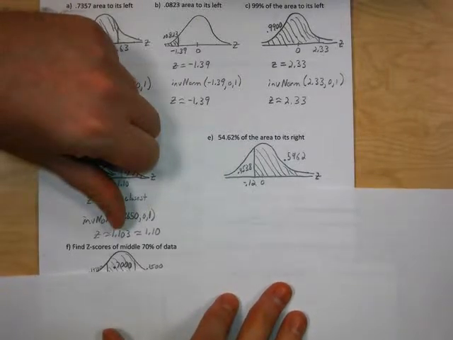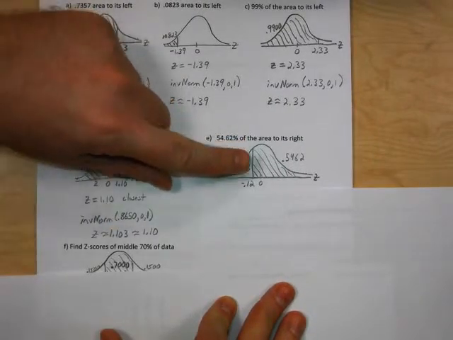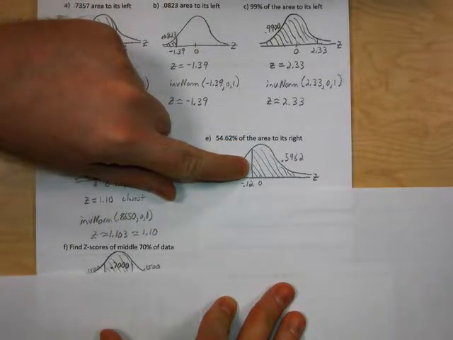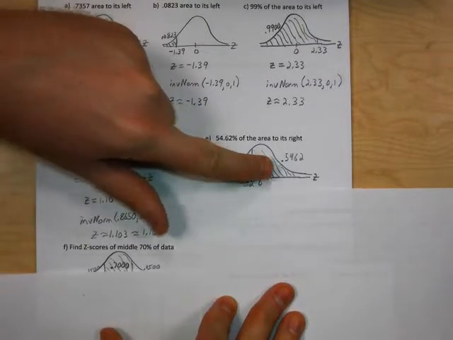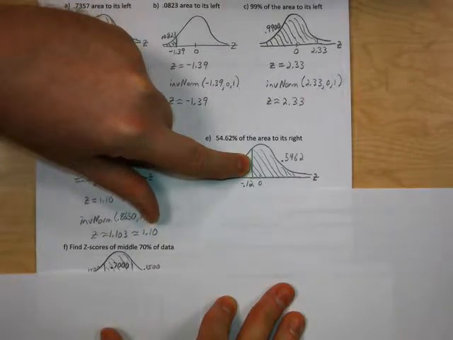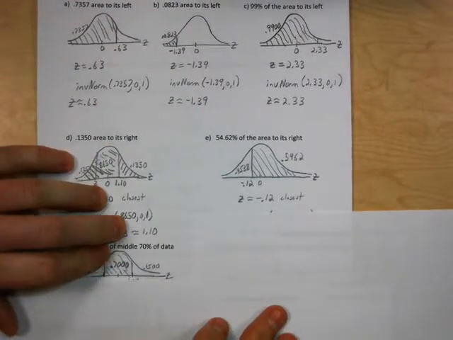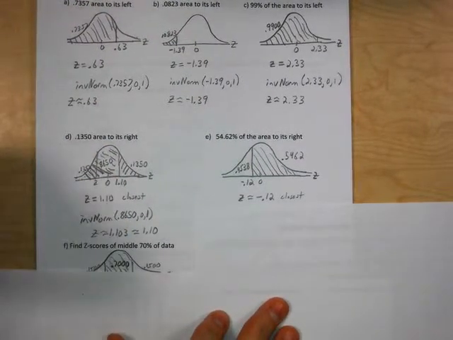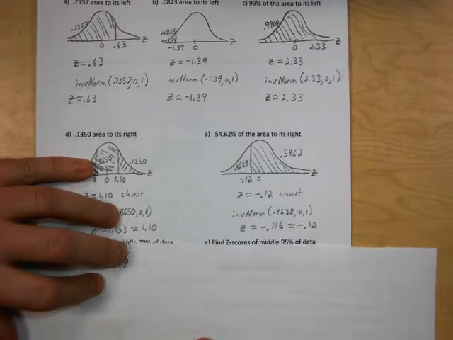Again, you can look up either of those values, but now we're on the left-hand side because 54.62% is bigger than 50. That means we're farther to the left of 0. We're 4.62% farther to the left of 0. So we get a z-score of negative 1.22. I'm sorry, negative 0.1, which again is what z-score we're closest to. If you want to go and look at the table, you can.